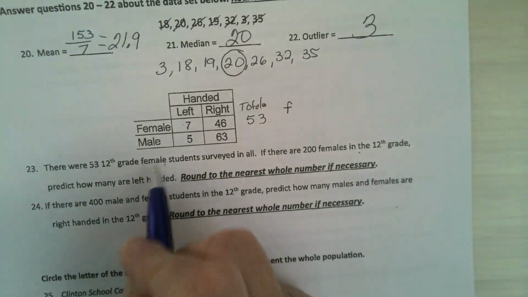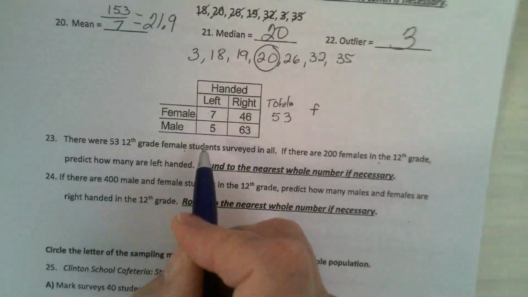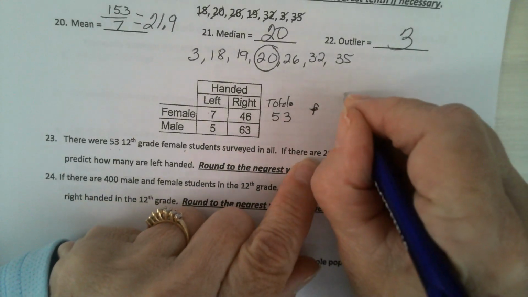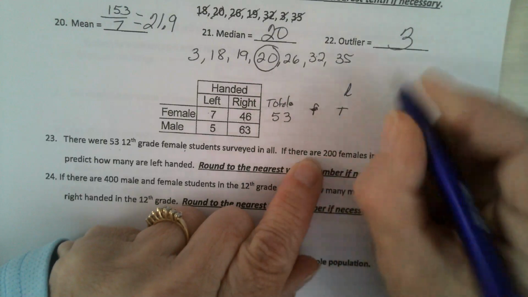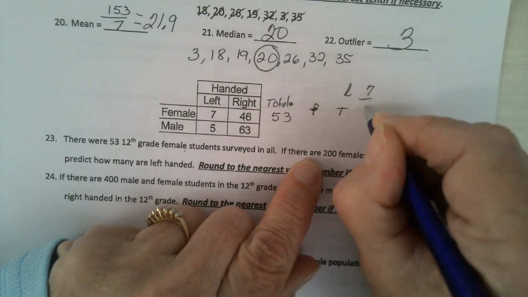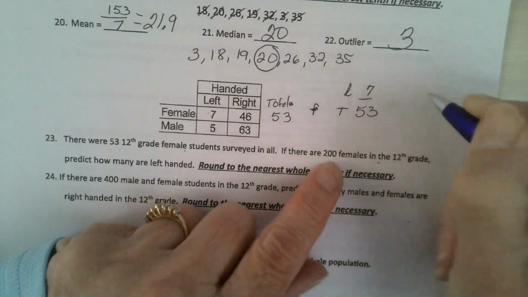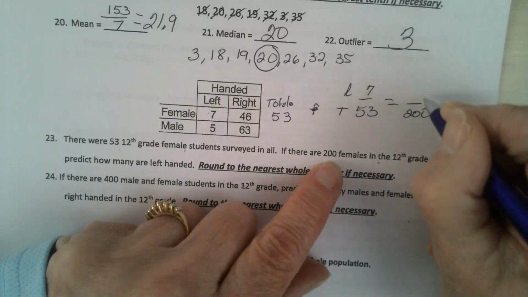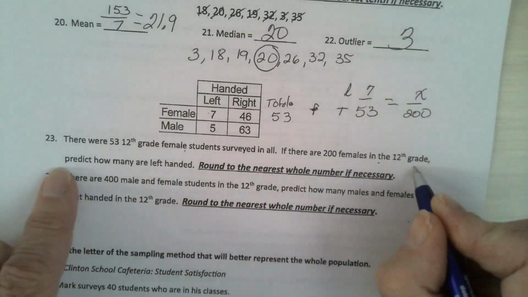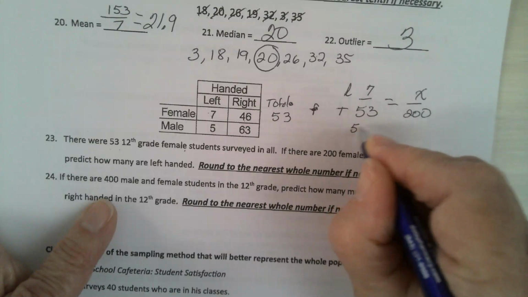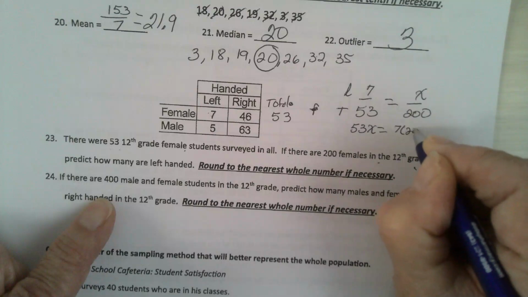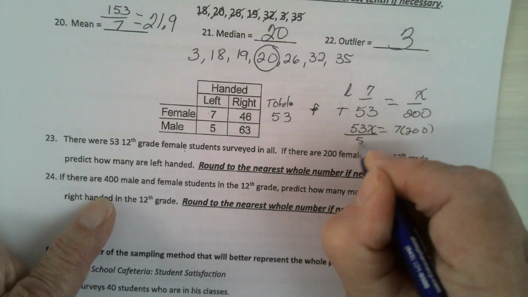female girls. Now, they didn't interview the same number of males. So, how many are left-handed? Left total. 7 are left-handed out of 53. If there are a total of 200, how many are left-handed? So, you have 53 times x equals 7 times 200.